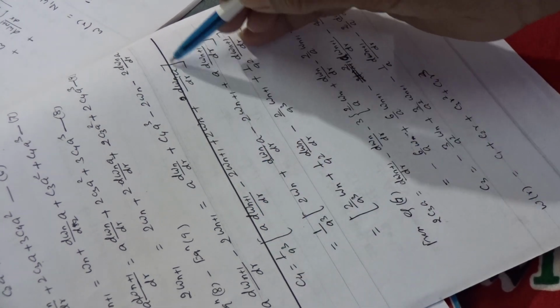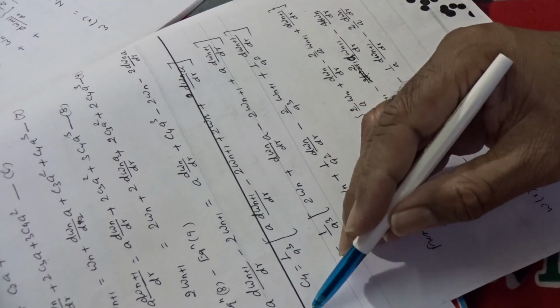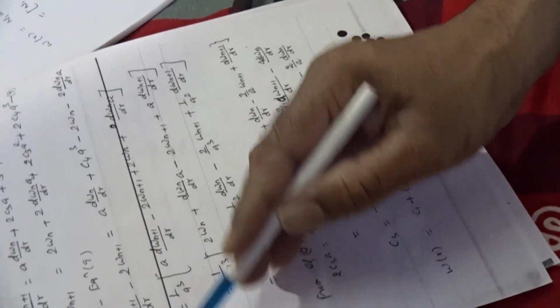This extra line has come through the photostat machine. So this line has no meaning.